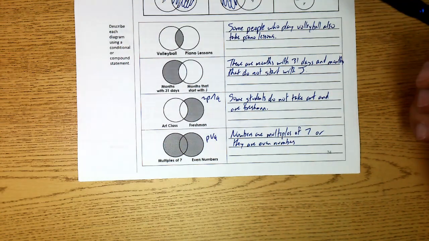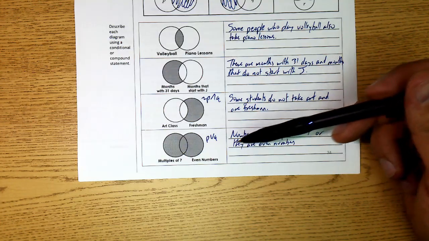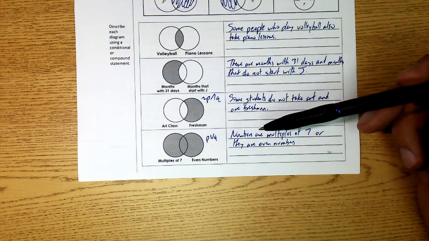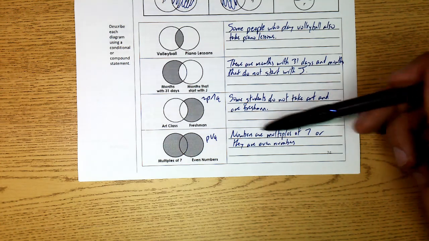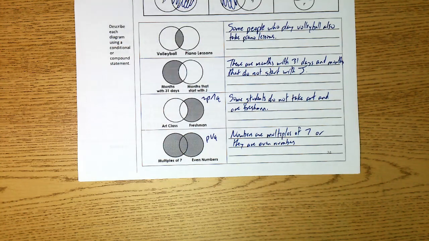Now, I didn't ask you to do this, but can you find a counterexample for this? Can you find a time where there's a number that is neither a multiple of 7 or an even number? Is there any number that you can think of that's not a multiple of 7 or an even number? If you can figure out any number that is not a multiple of 7 or an even number, that is a counterexample.